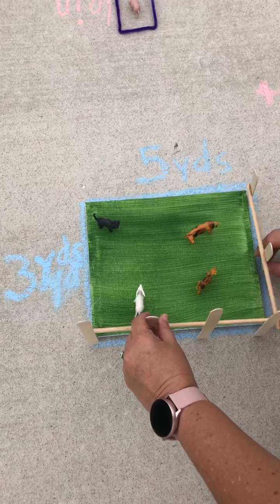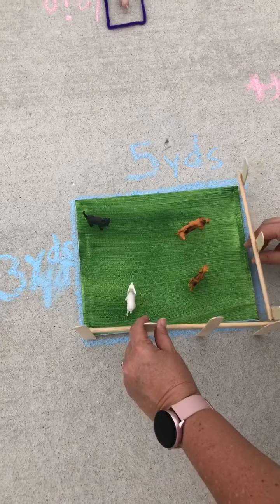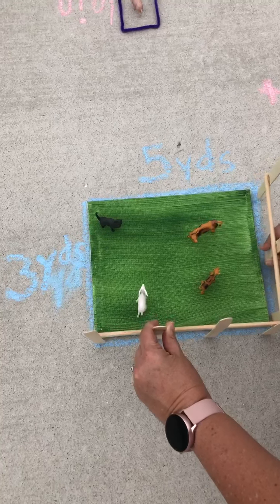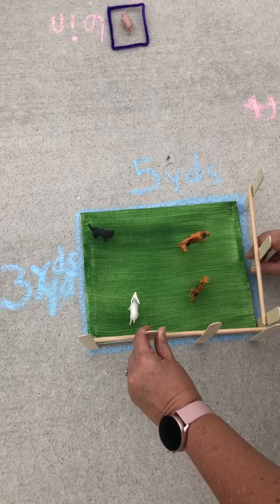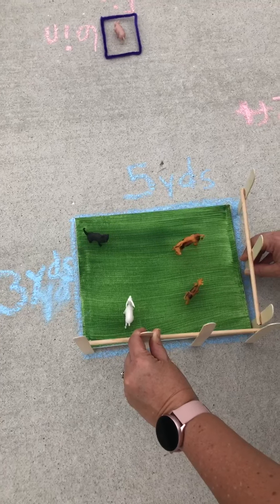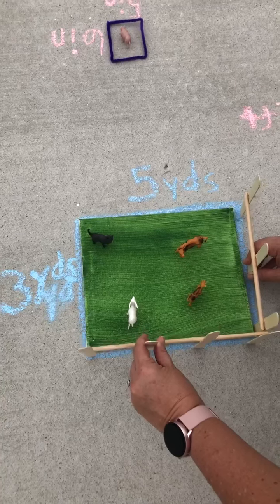So as I build my farm, if I were to keep building my fence around here, how much fencing do you think I need if we have a yard that is 3 by 5 in area? So I want you to think about that and let me know how much fencing we would need.